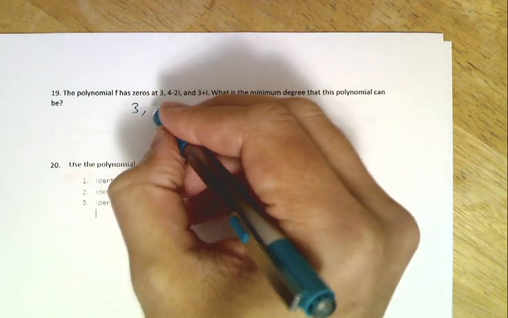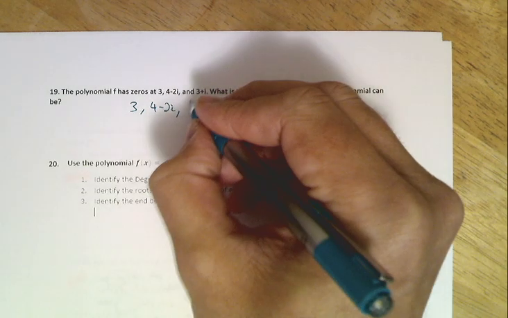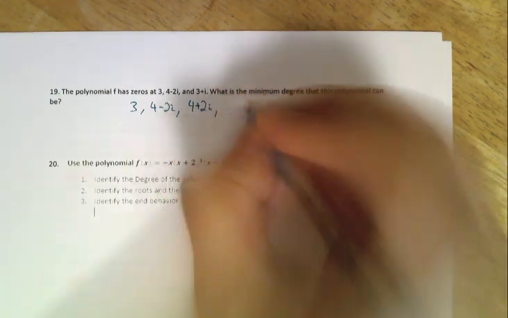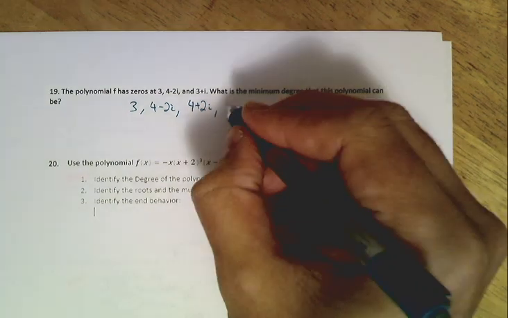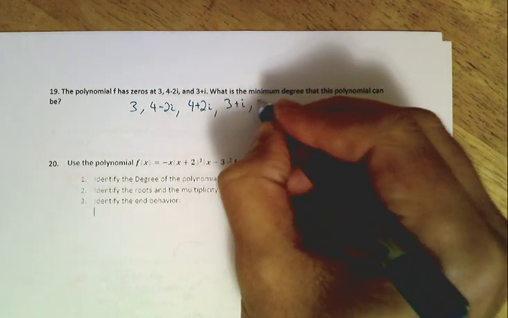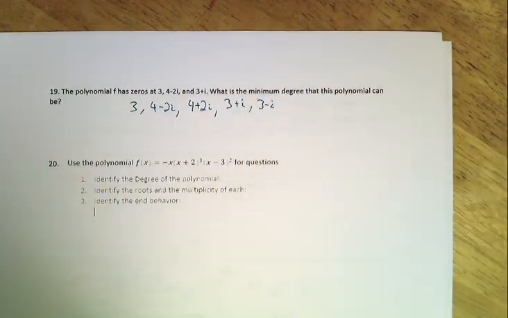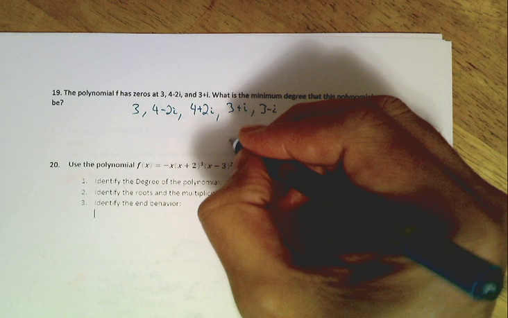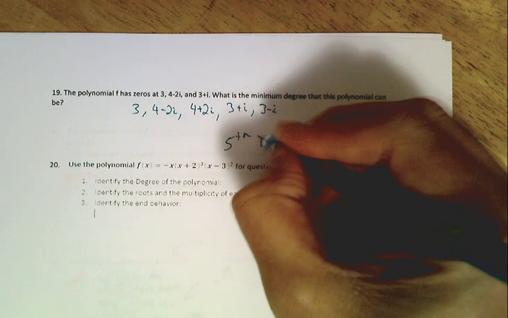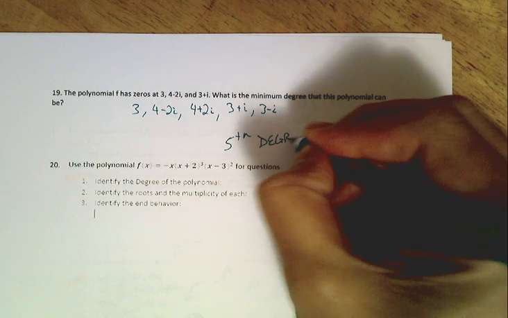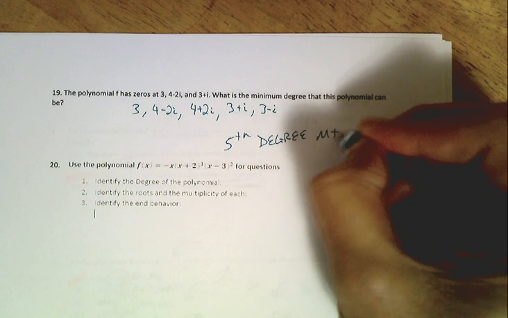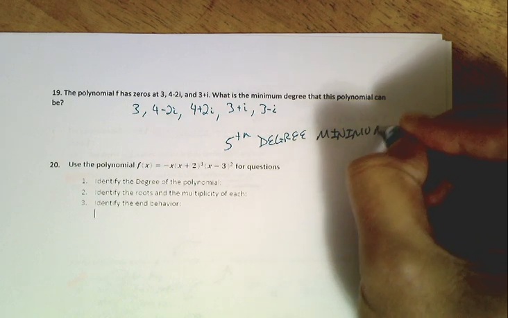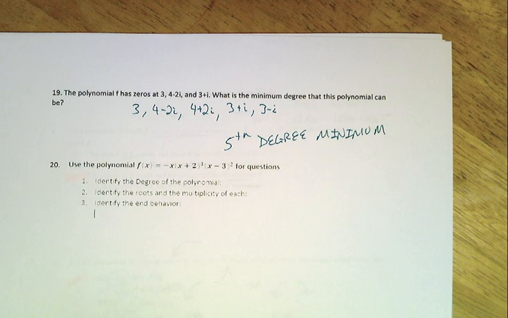3 is a 0. And then 4 minus 2i is a 0. If 4 minus 2i is a 0, then 4 plus 2i has to be a 0. 3 plus i is a 0, which means 3 minus i has to be a 0 as well. So that gives us 1, 2, 3, 4, and 5. It must be a 5th degree minimum.